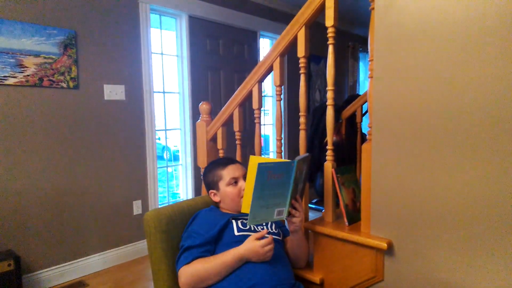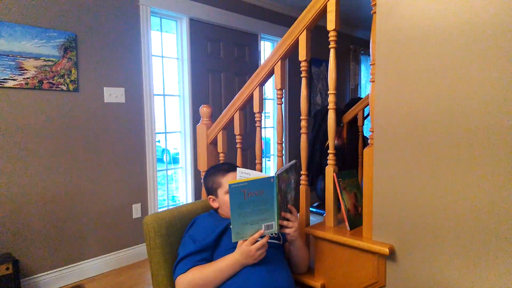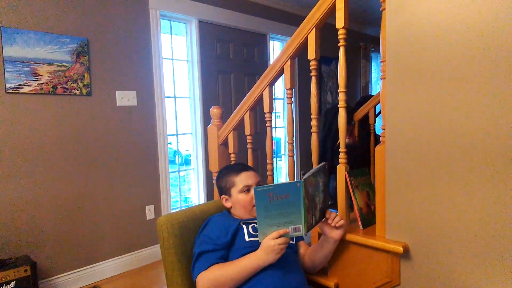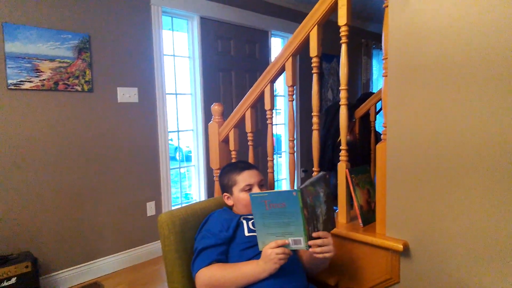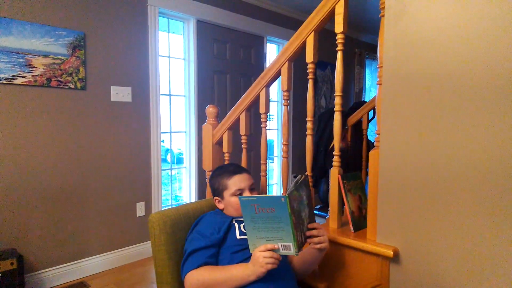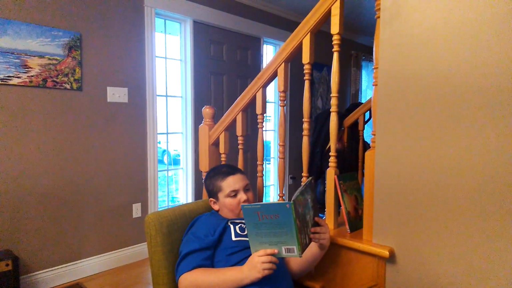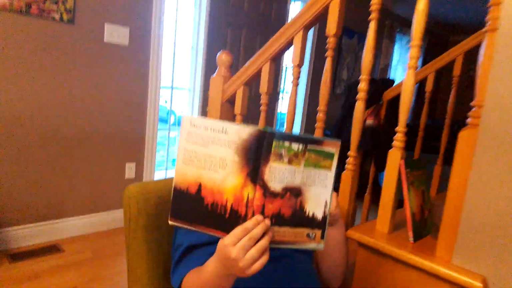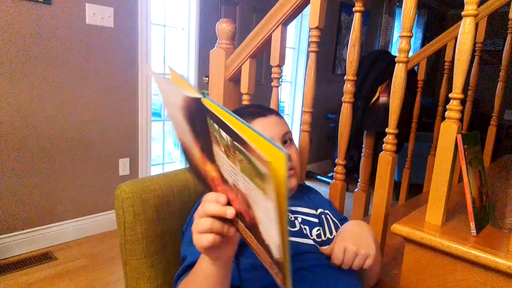Trees in trouble. The world's forests are in danger. Trees are being destroyed by fire and people. Forest fires sometimes start in dry places during very hot weather. This fire in the USA killed thousands of trees. See, everyone? That's not good.